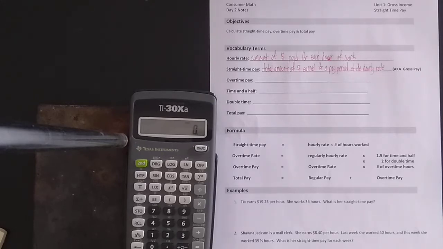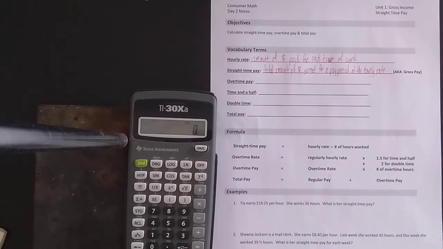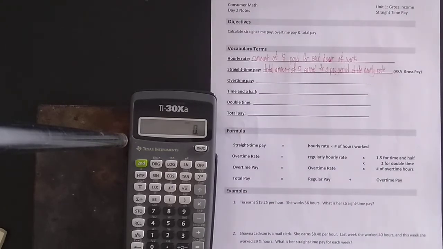So basically it's your hourly rate, that's how much you make per hour. And then this also takes into account how many hours you've worked, okay? Say you work 25 hours and you make $10 an hour, then when you multiply those two numbers together, 25 hours times $10 per hour, that is going to give you your straight time pay. All right? And the equation for that is right down here. Straight time pay equals hourly rate times the number of hours worked. It makes sense. If I were to pay you $5 an hour for 4 hours, you would expect to make $20 because 5 times 4 is 20.